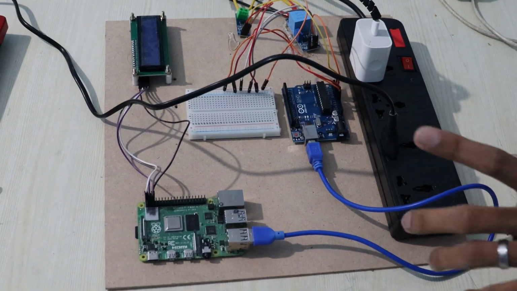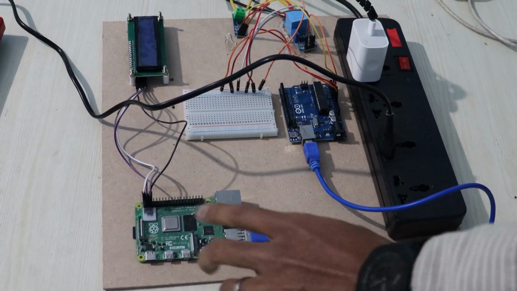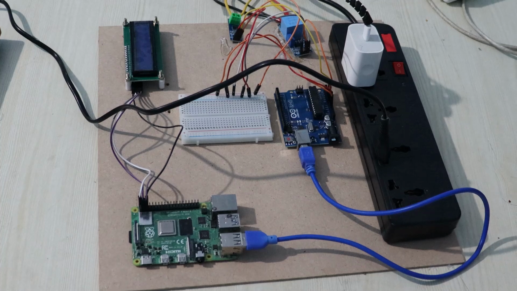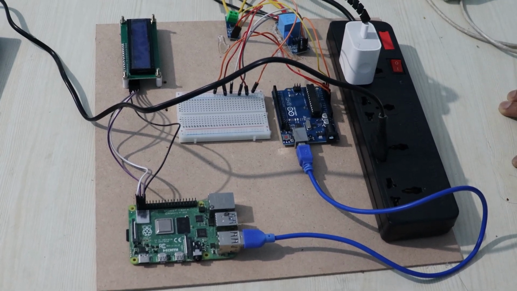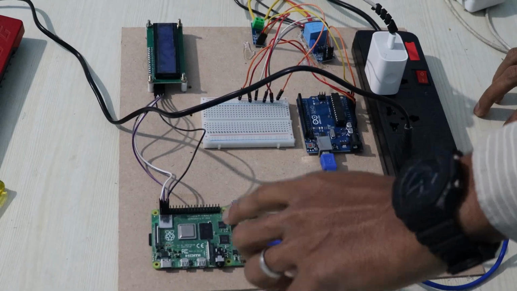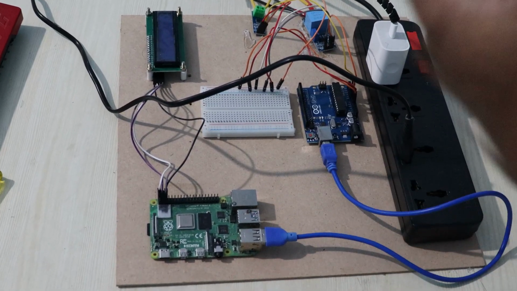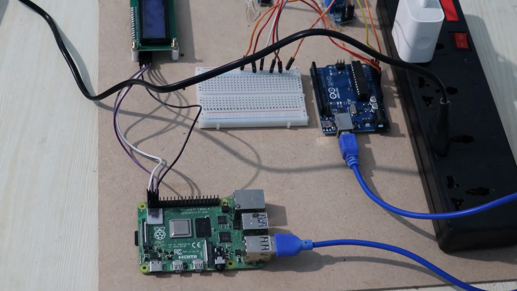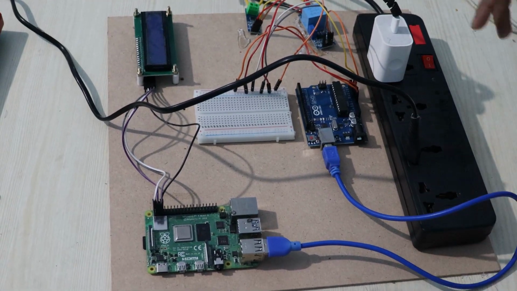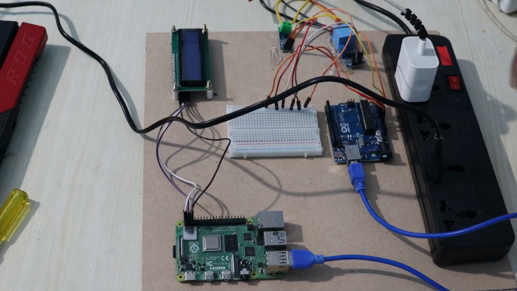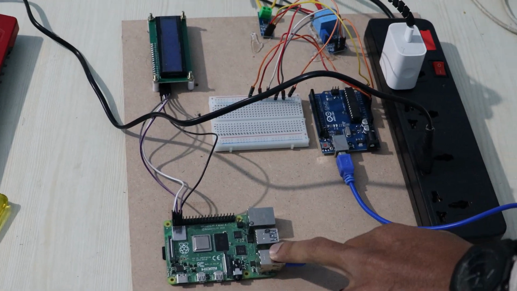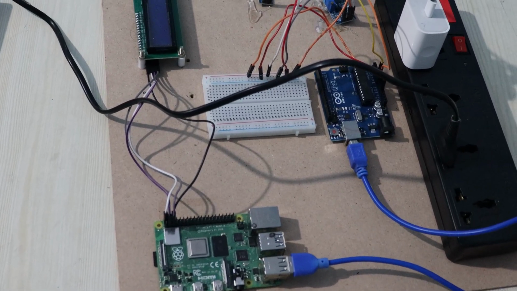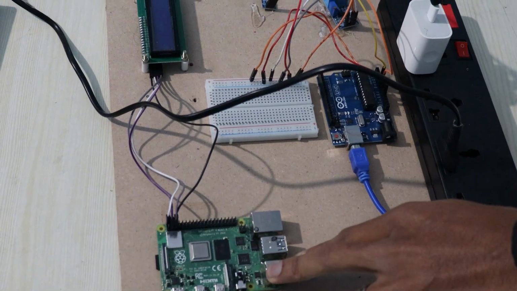That data is transferred by USB cable to the Raspberry Pi, and with the help of the ML model, the Raspberry Pi will predict how much current will be consumed in the future. In this project, the Raspberry Pi predicts only for the next 1 hour how much current and power we will consume, based on the current real-time values of current and power. With that prediction, the Raspberry Pi will then predict the next 24 hours of power consumption.